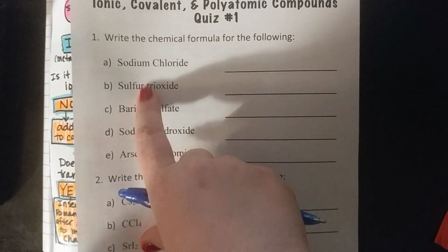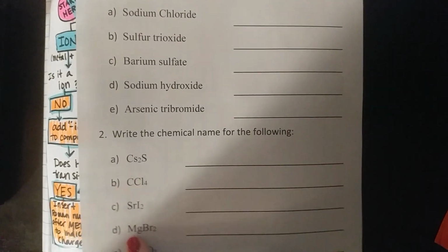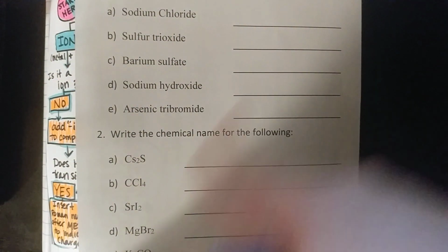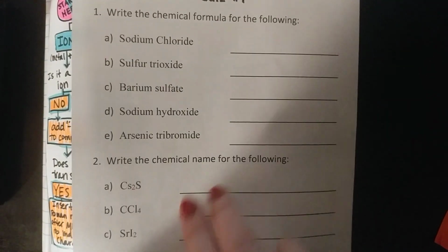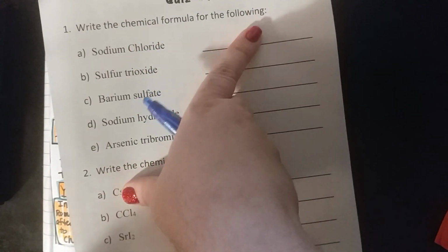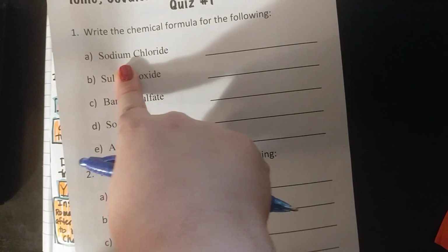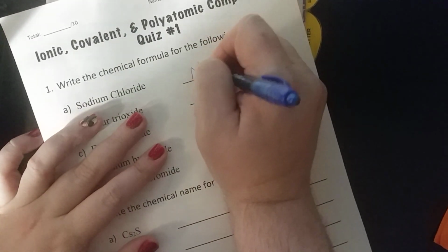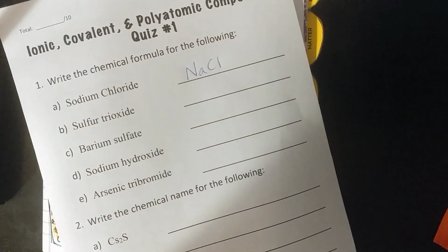Write the chemical formula for these and then write the chemical name, and then the back is the same, just different compounds. Okay, so if it were me and I have this worksheet and I just did all those notes, I would say, okay, write the chemical formula for the following. Sodium chloride. I know that one. We just did that one a lot. That is sodium and a chloride.